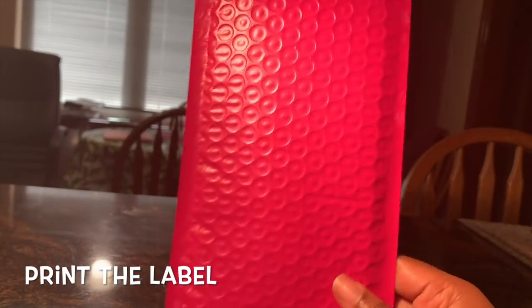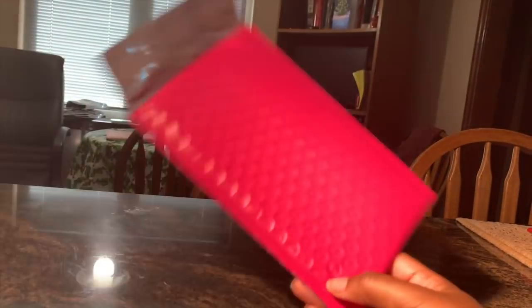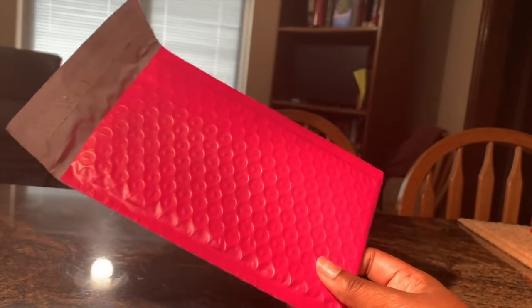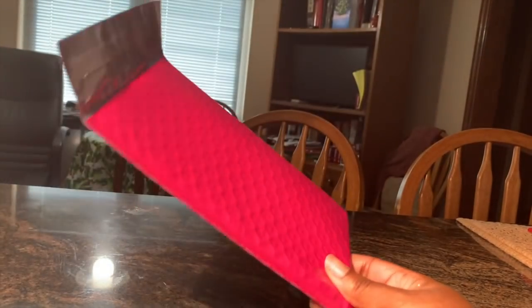So I know a lot of people kept asking me how do I package up my items. So after I ship the label, I just tape it on here on a padded envelope. This is a 4x8 size. You can get these off of Amazon. You can get 50 for about $8.